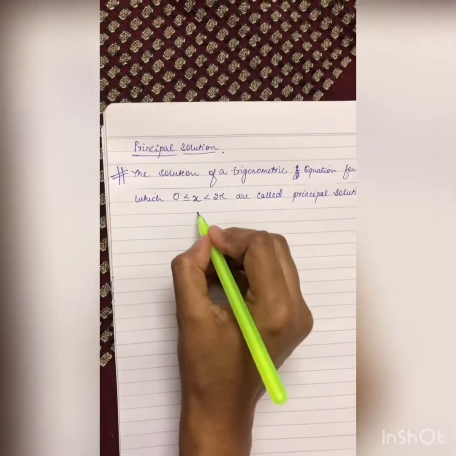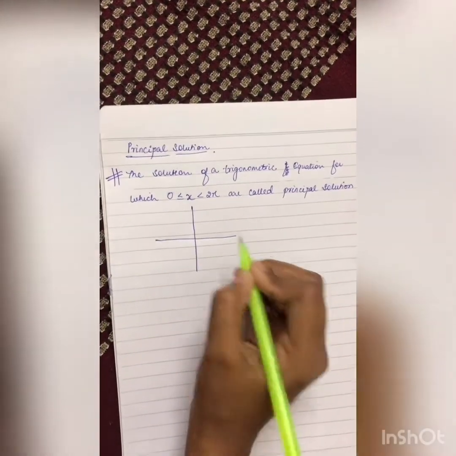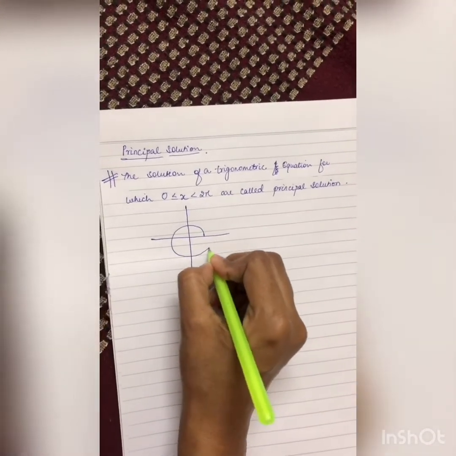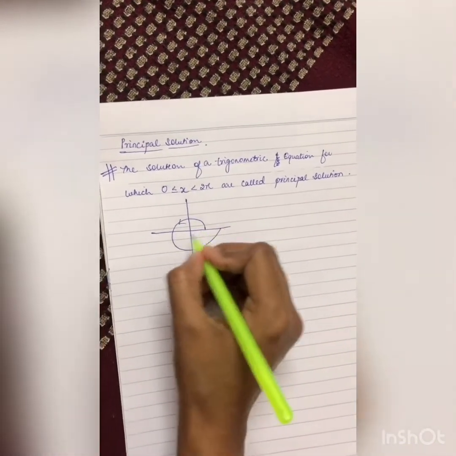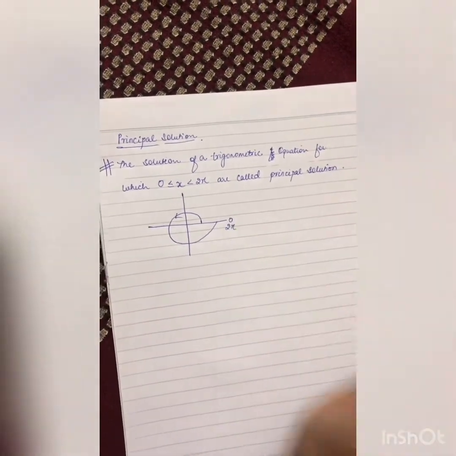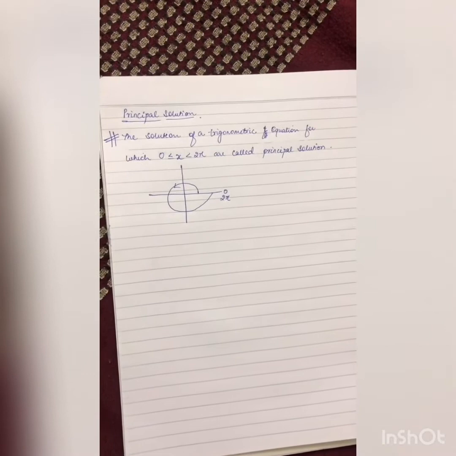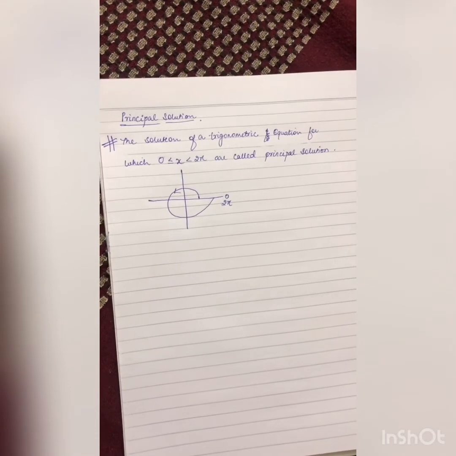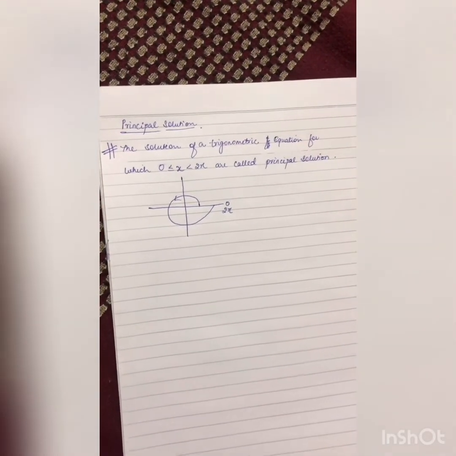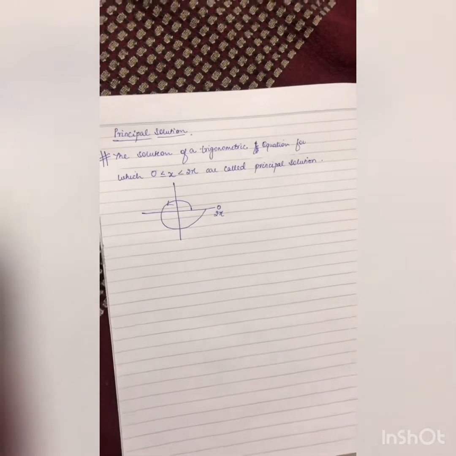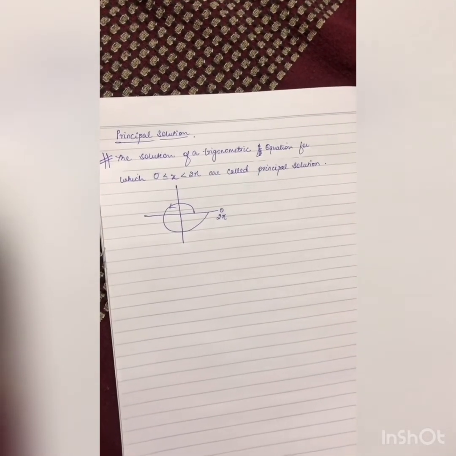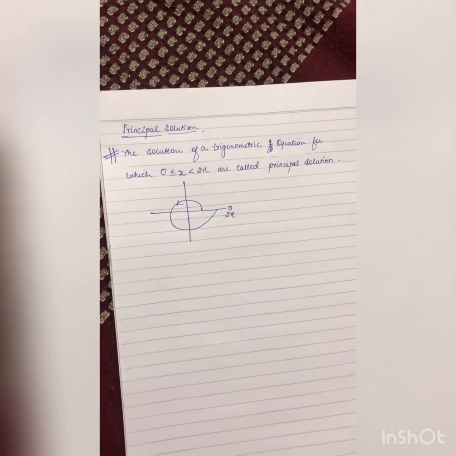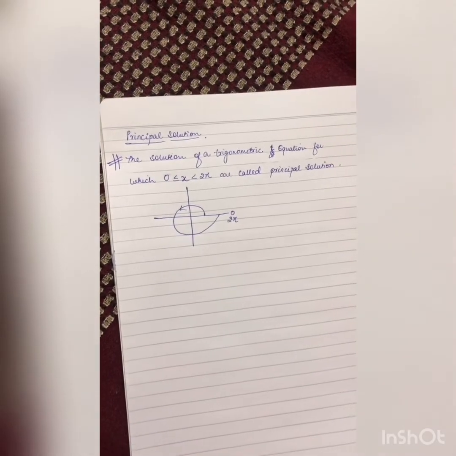It says such solutions, whichever function it is, sine, cos, tan, cot, cosec, whose solutions we take only in the first interval, that is from 0 to 2 pi. Such trigonometric equations whose solutions will lie only between 0 to 2 pi, those solutions are known as principal solutions. That means we will take only one revolution. The solutions we get in one revolution will be my principal solutions.